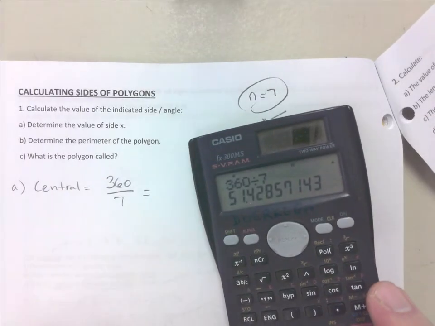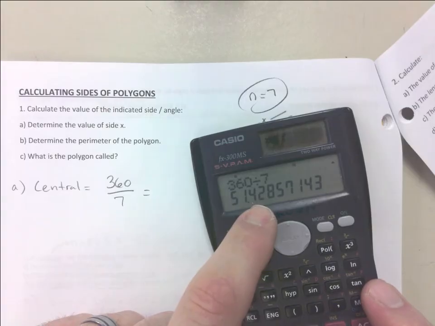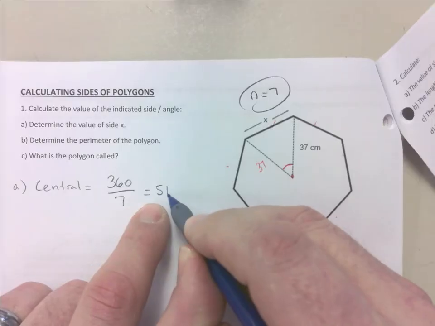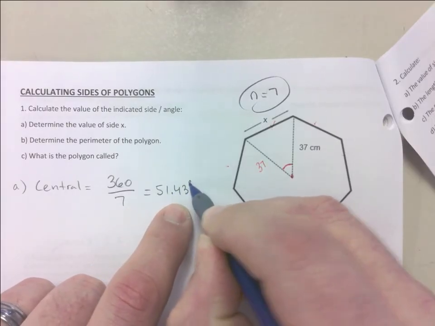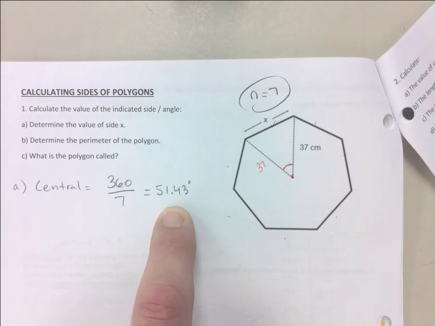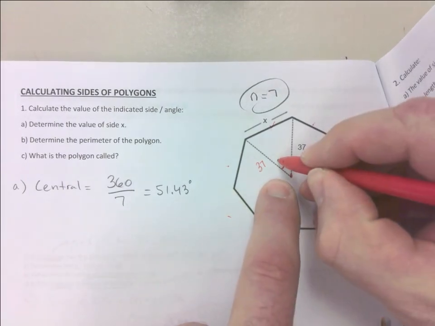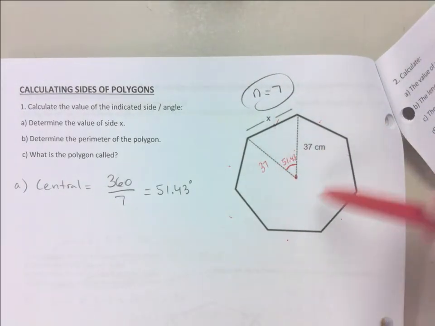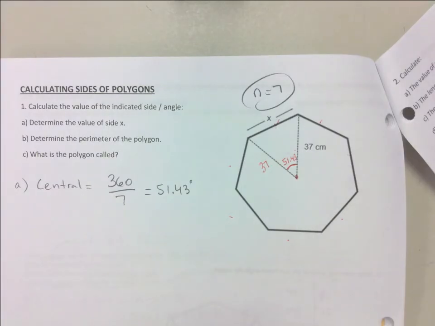So that's 51.43, rounded to 2 decimals. Okay, 51.43. So sometimes the angles aren't whole numbers. So we know that this angle here is 51.43 now. What kind of a triangle do we have? What case do we have? Side angle side, right?